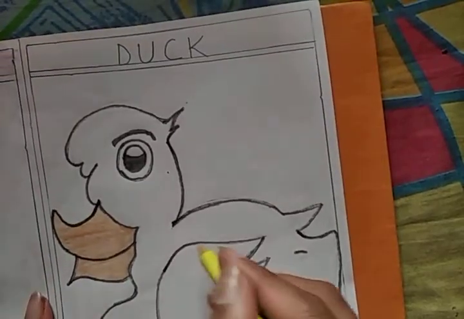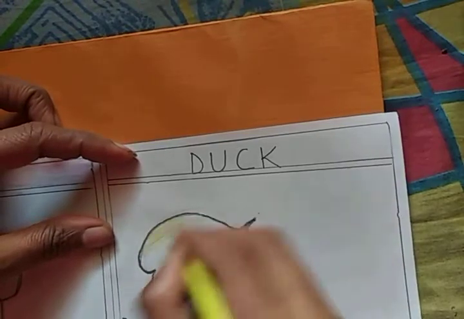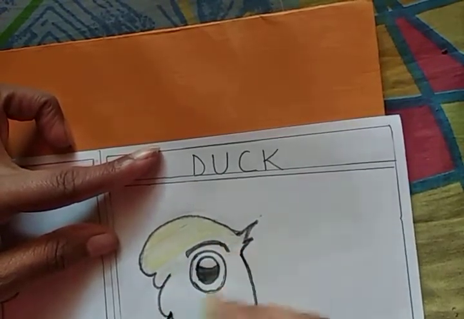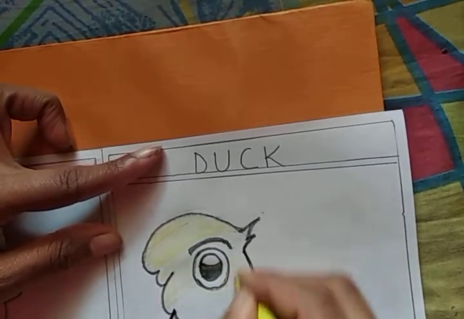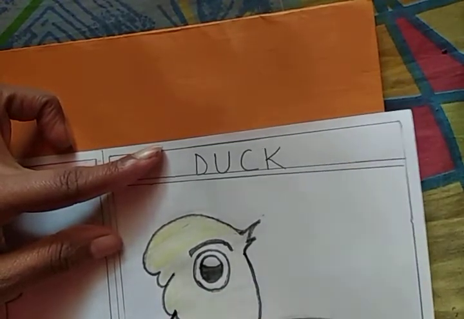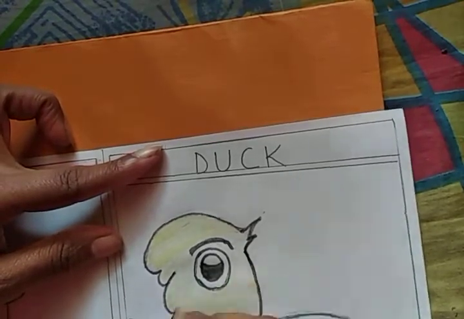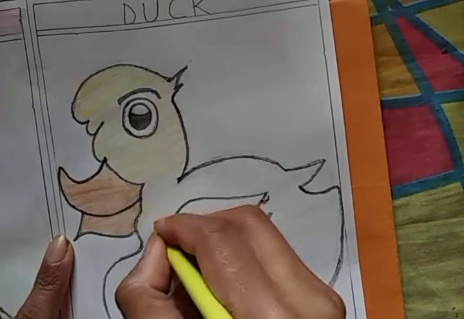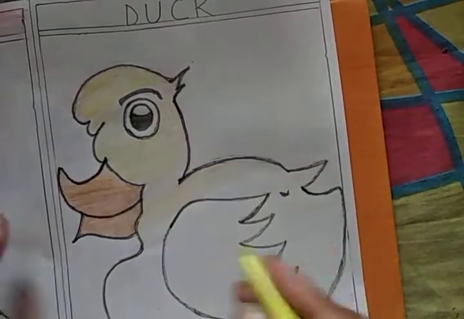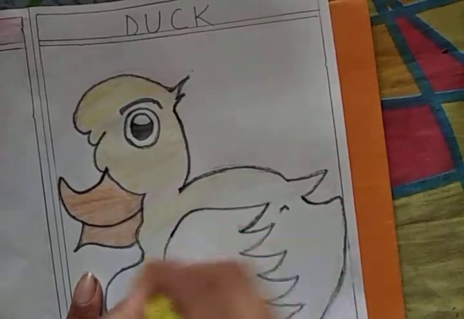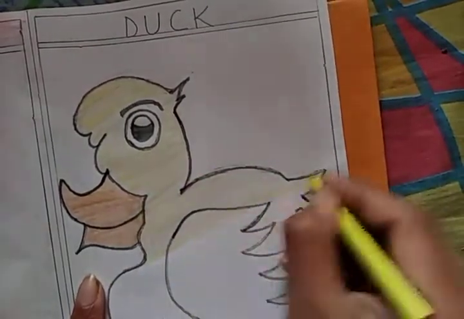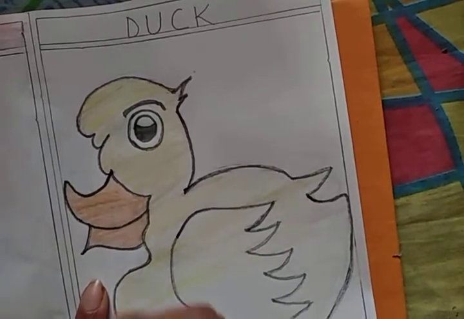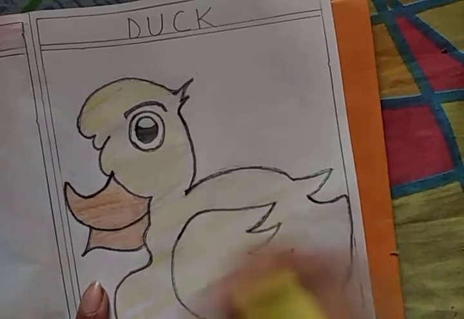We'll start from here. First, when you are done with the entire shade, then you can go for the outer boundary.